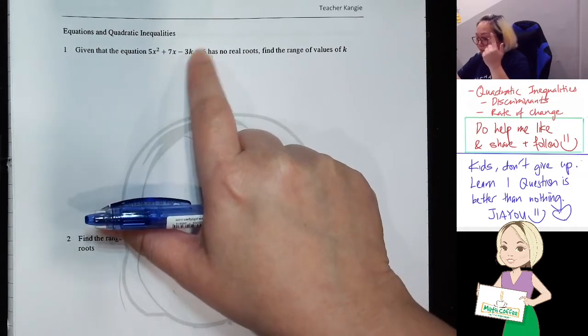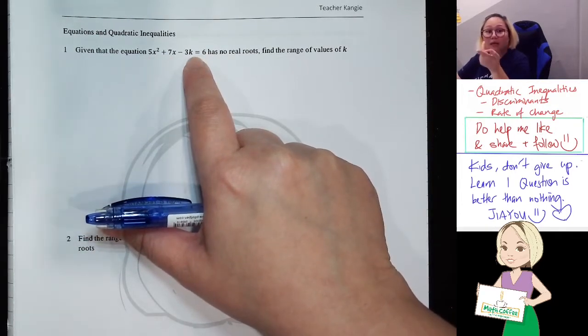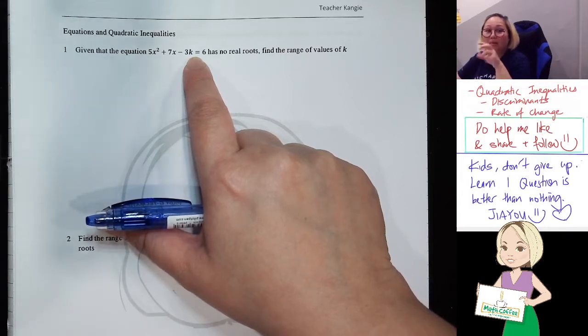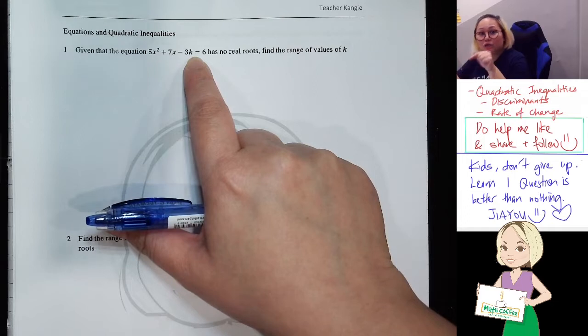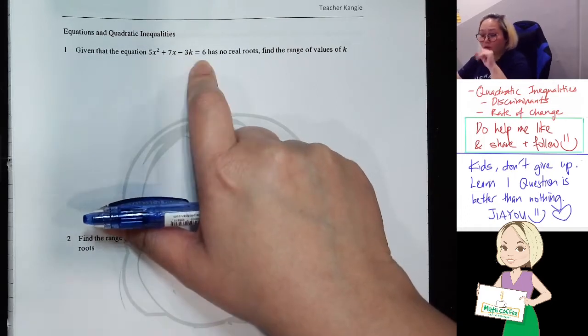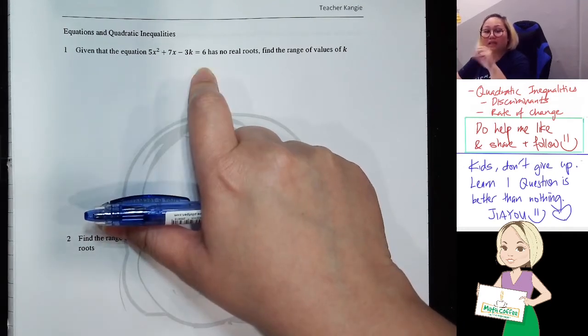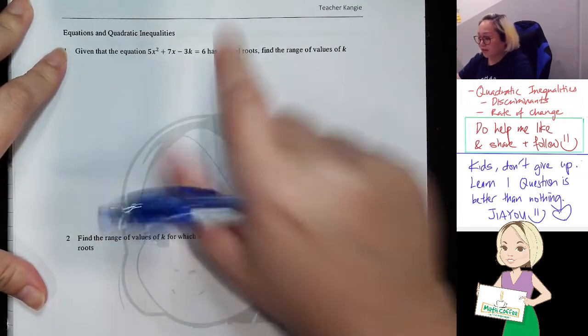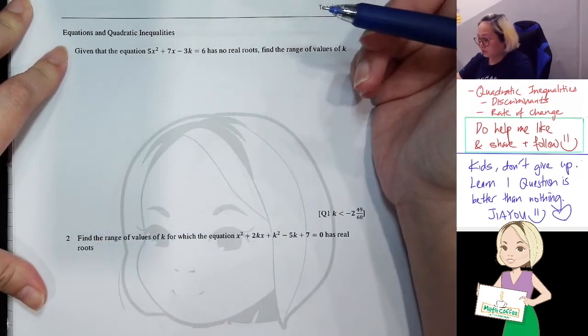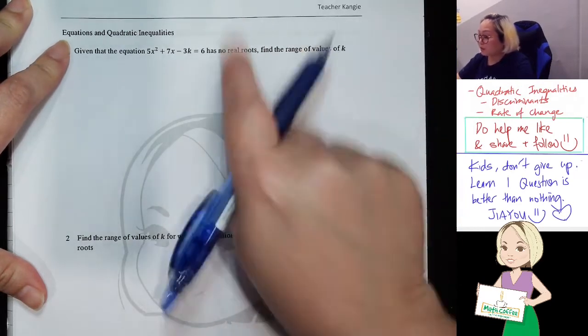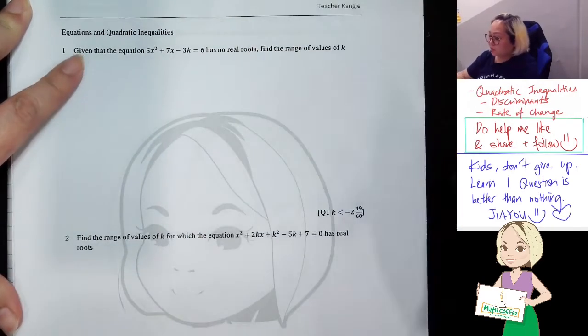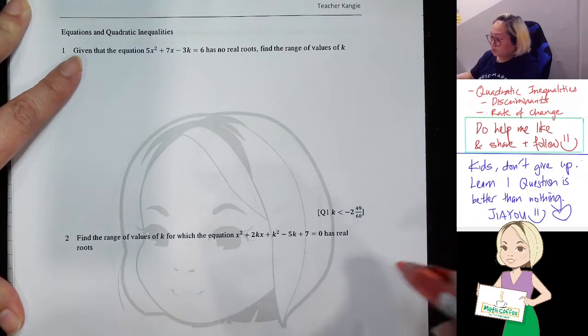So they tell you this is the equation. But if you notice, there is an unknown k inside. Usually, if you want to solve x, you only see numbers and x. But in AMath, you suddenly see a k there. So what does that mean? They're trying to tell you that you are not able to solve this equation because it's not complete, because there's an unknown k. But they tell you that this equation has no real roots. So if they tell you it's no real roots, then you know the discriminant should be less than 0.